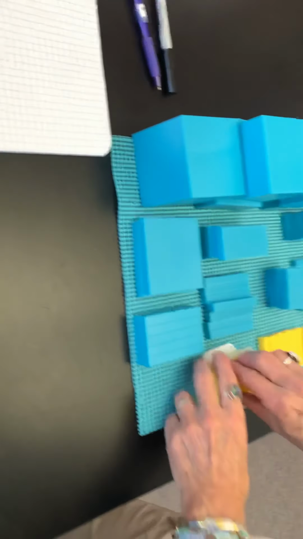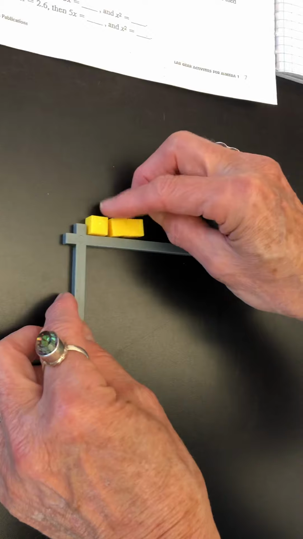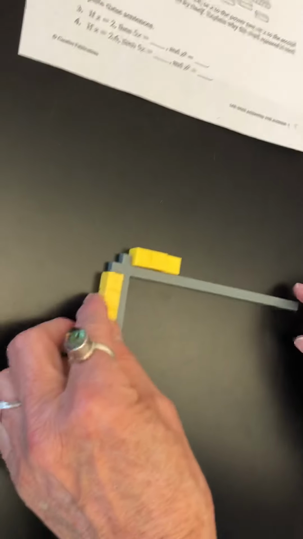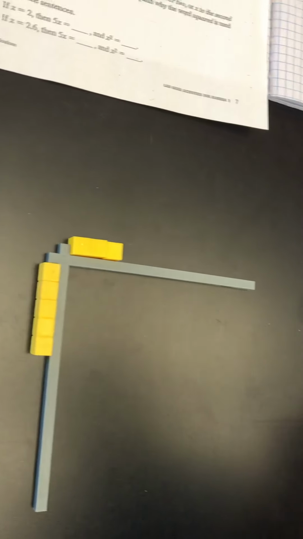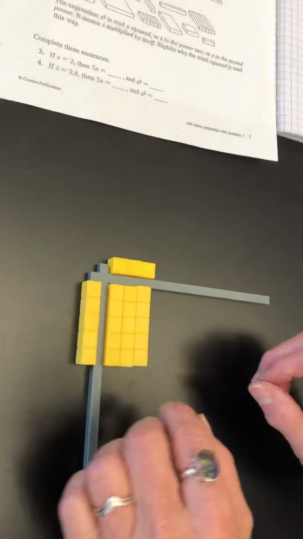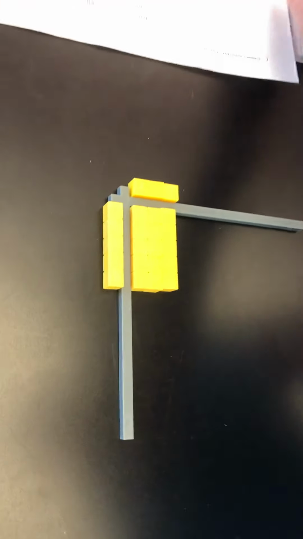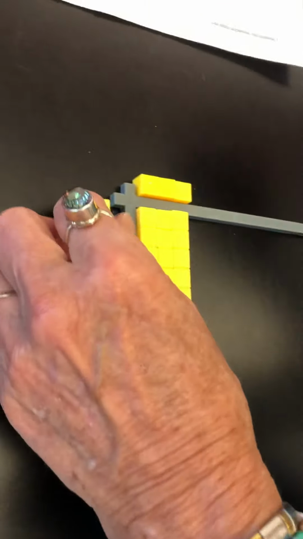Remember, the yellow are the constants, they never change. So we're going to put 3 blocks out, and it doesn't matter if you put them on the top or the side. 3 times 5, that means I'm taking 5 3 times, so I'll go ahead and take 3 of these 5 bars, put that in there, okay? So 3 times 5, and that is what? 15. All right. And then we'll clear this off.